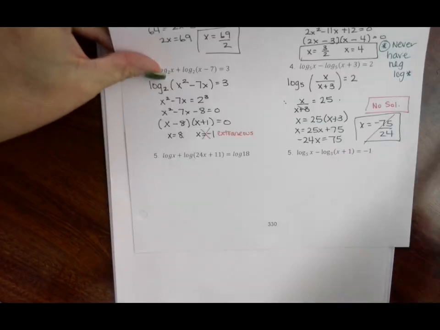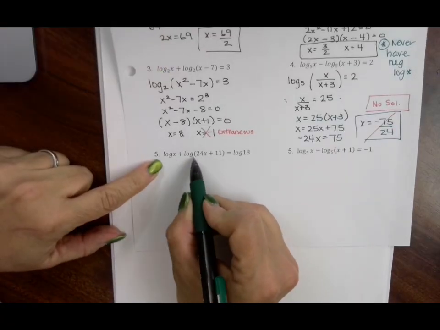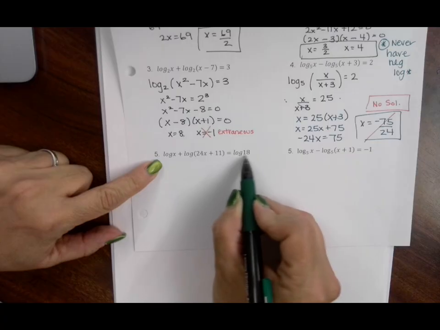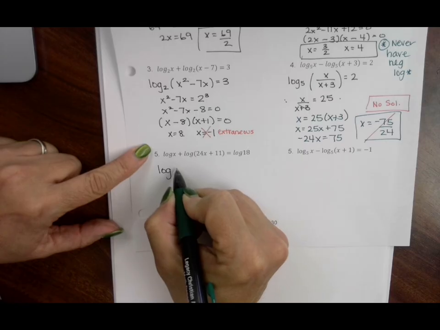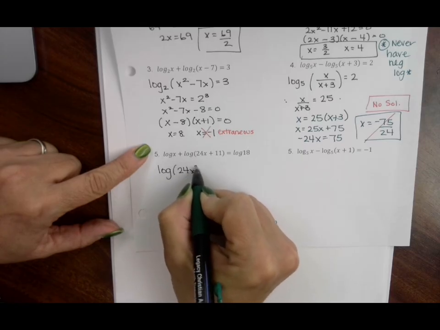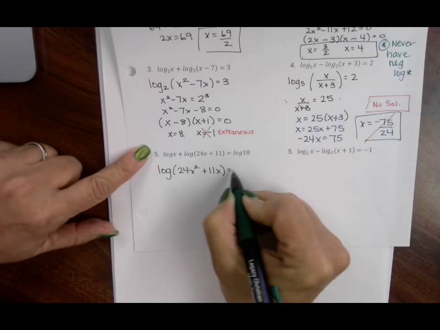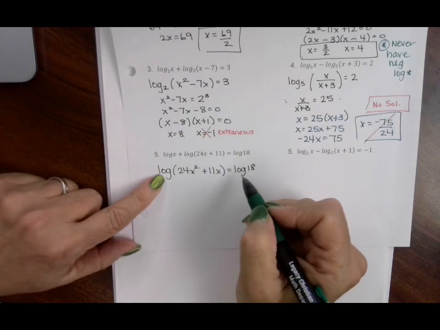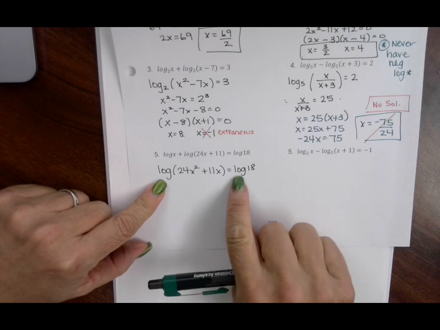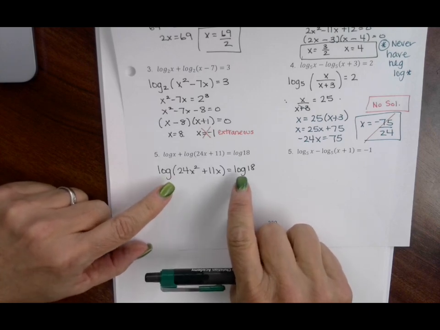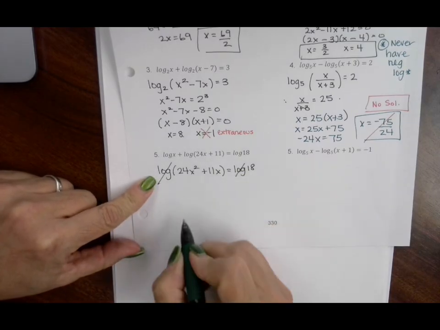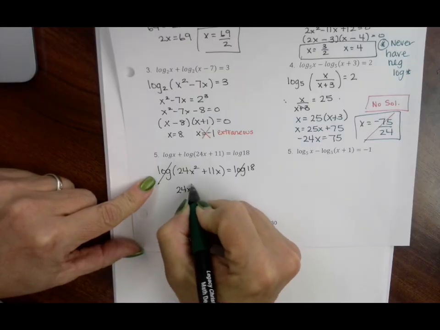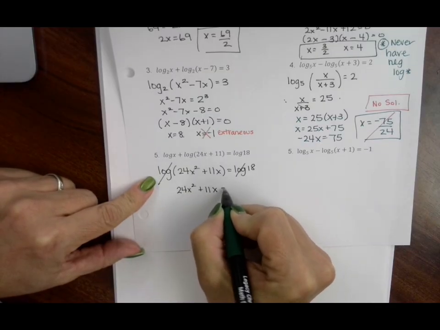All right, so what do I have on this side? I've got log x, I've got log x, I've got log x. I'm going to just hang tight on this one. I'm going to just work on this side. So what I get is log of 24x squared plus 11x equals log of 18. Now, if you think back of what we were trying to do, we were trying to get the same base on both sides. Well, I have the same base on both sides now. I have just a log. So because I have this log, I can just get rid of these and I can say 24x squared plus 11x equals 18.